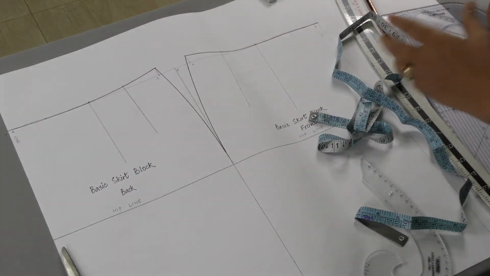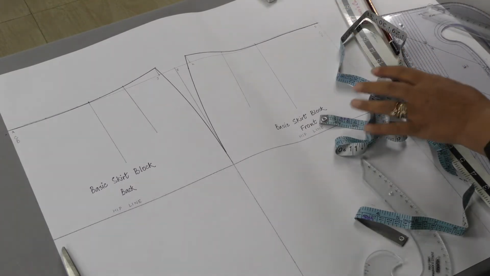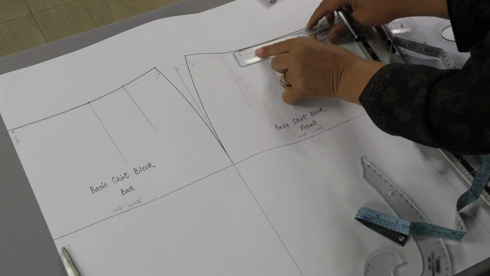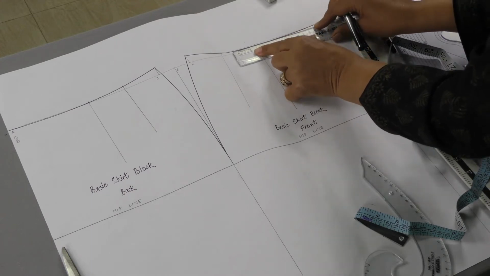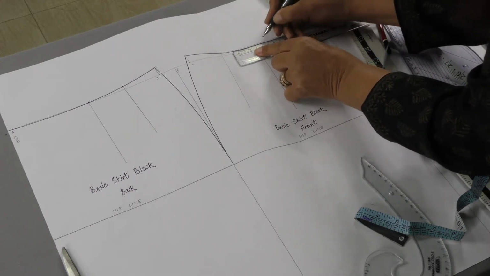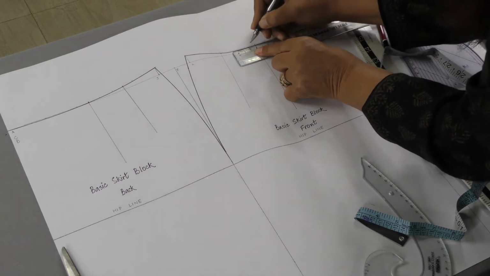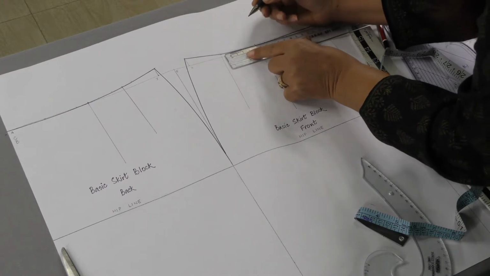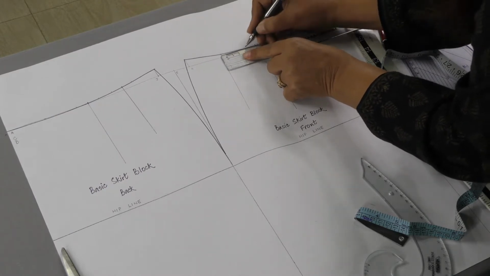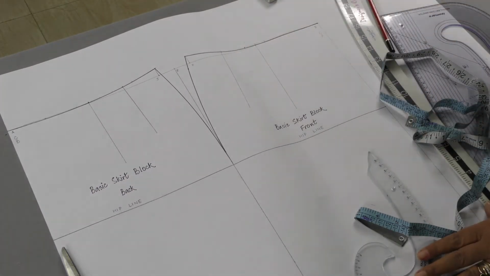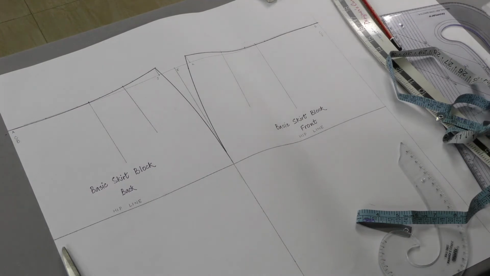So for making a dart width of 3.5 centimeters, we will take half of 3.5 on either side. We'll mark it and we'll draw the dart. So I'll show you how the dart is made.